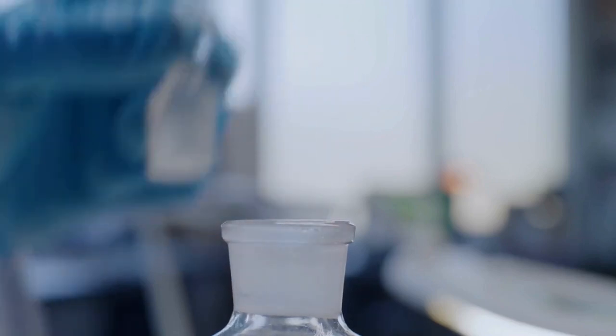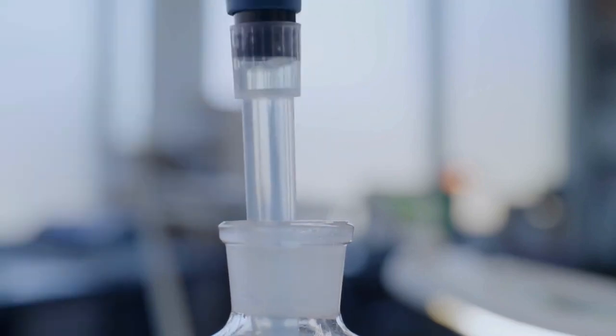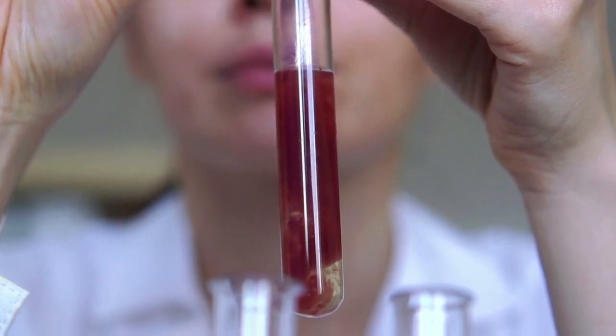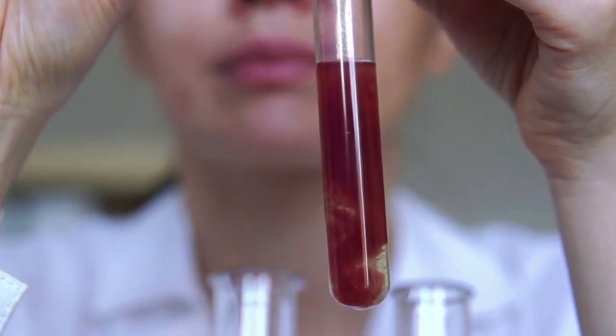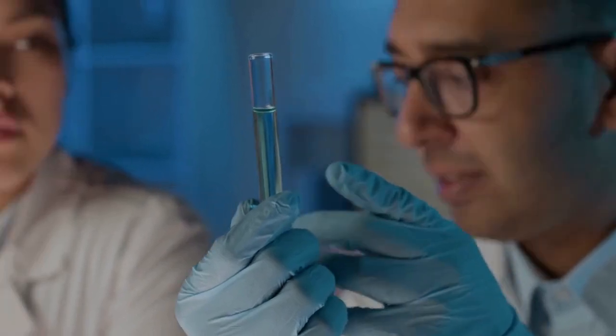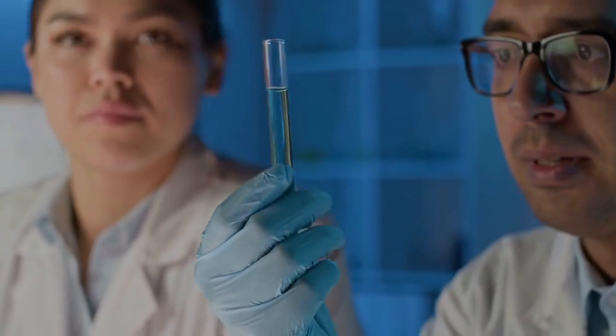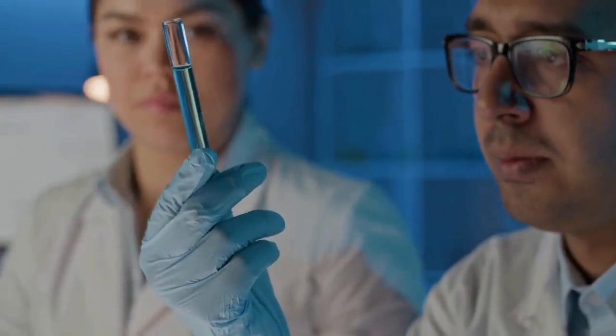Specifically, we'll explore the retention factor, or RF value. You might know it as the simple ratio of how far a spot travels versus how far the solvent travels up the paper. It seems like a fixed number for a given substance, but in reality, it can change quite easily depending on your experimental setup.